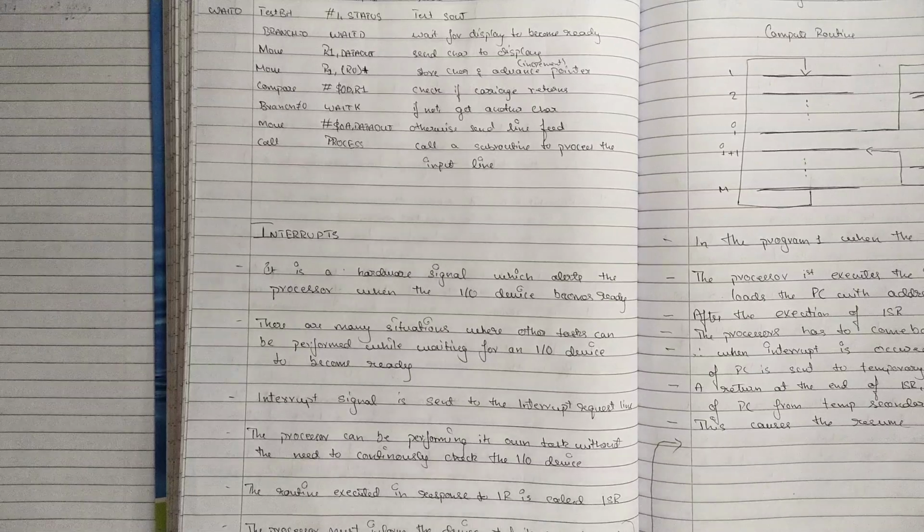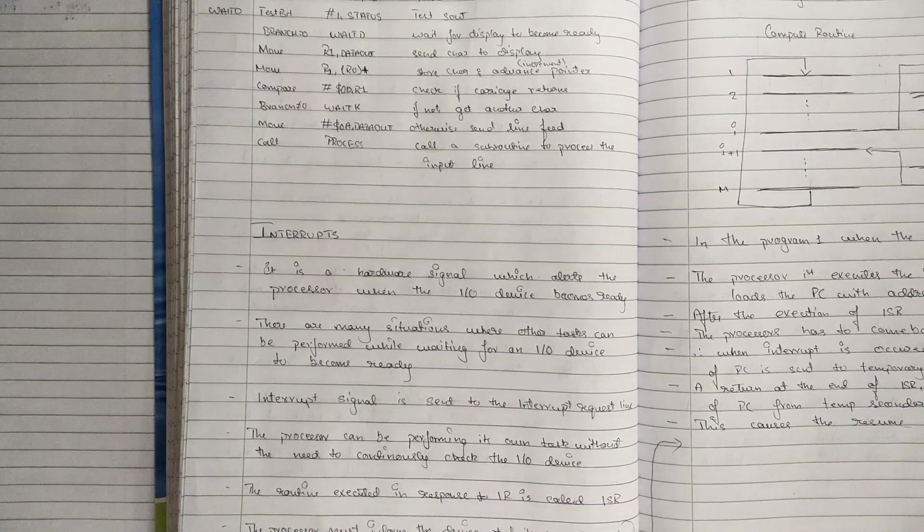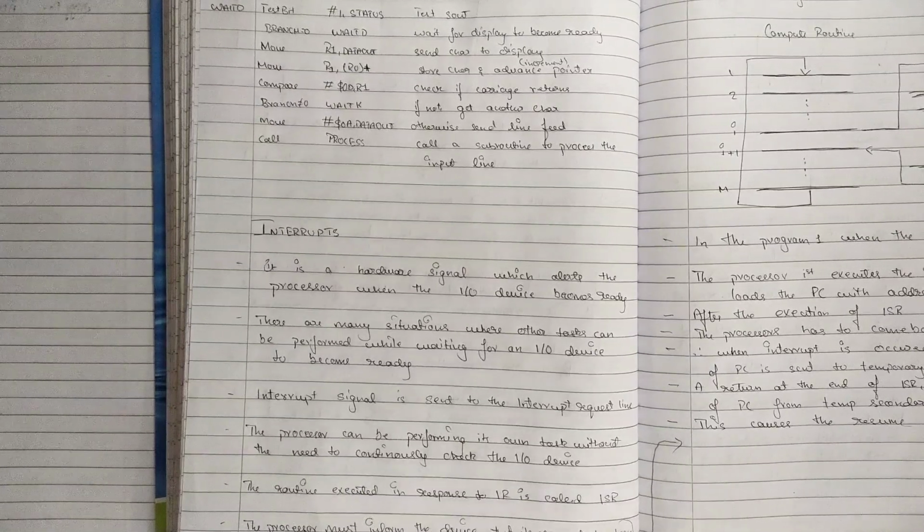If you want to extend them, you can write one to two pages for each topic. But if they have grouped them, they'll surely ask for 10 marks, and you can write a little from each point and fill three pages. So basically, interrupts are what we are talking about in this subject.